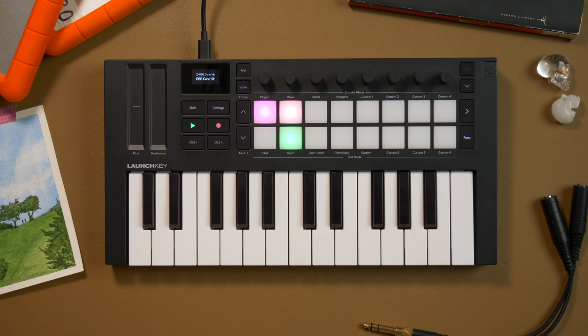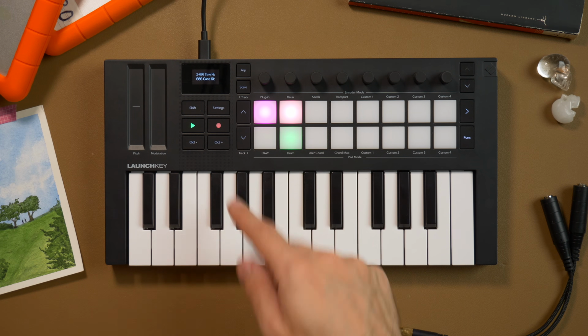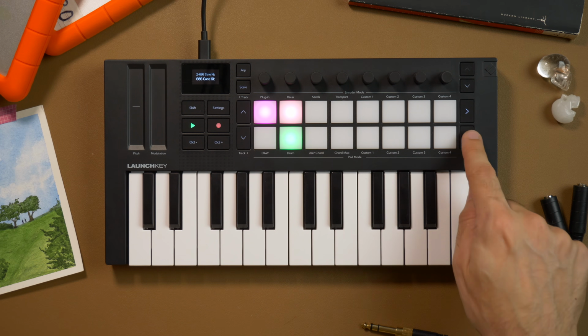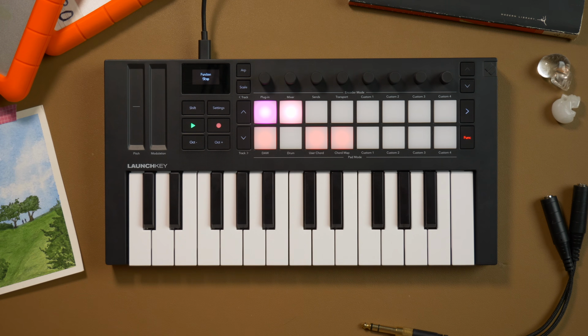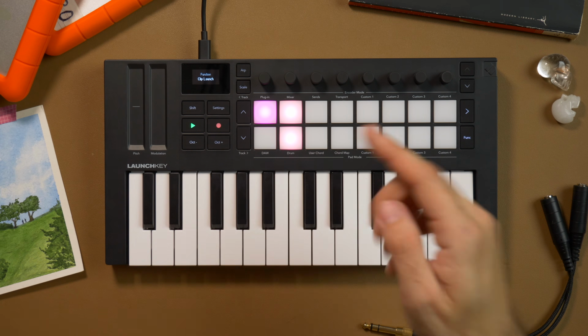Stop the synth. You'll notice that I can't really stop these drums from here unless I stop the whole project. But don't forget, you can go to function and use that stop function. I'm going to switch back to clip launch mode.